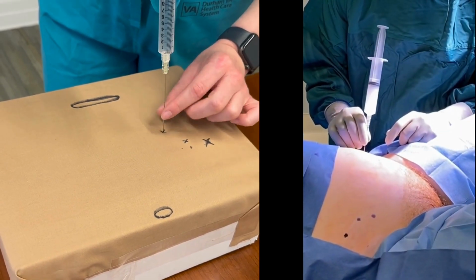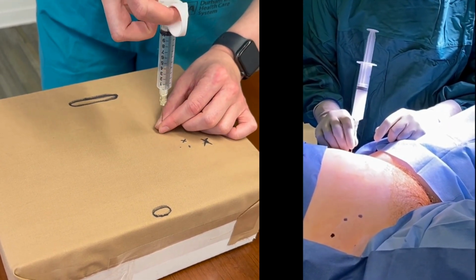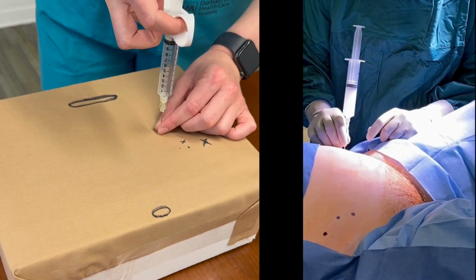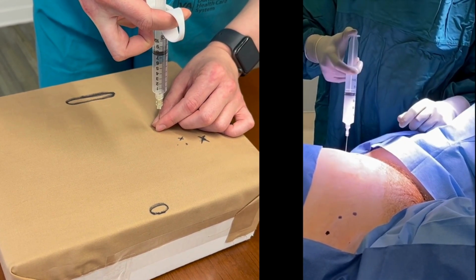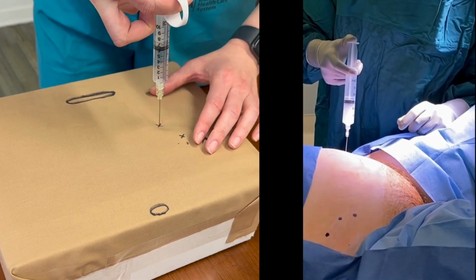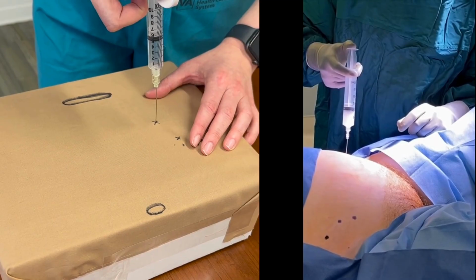You can see the trainee is able to identify the ASIS and insert the needle at the desired injection site. The task trainer recreates this tactile feedback, creating the opportunity to practice popping through the fascia and guiding the learner into the correct tissue plane.